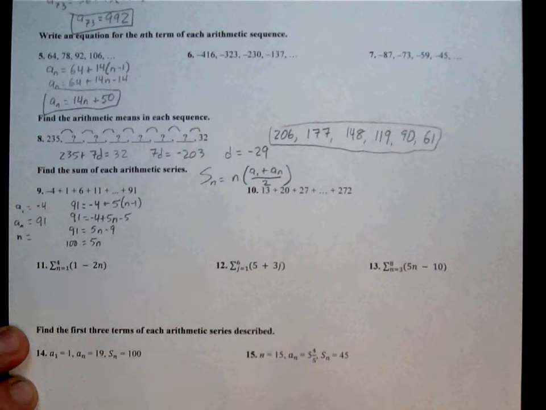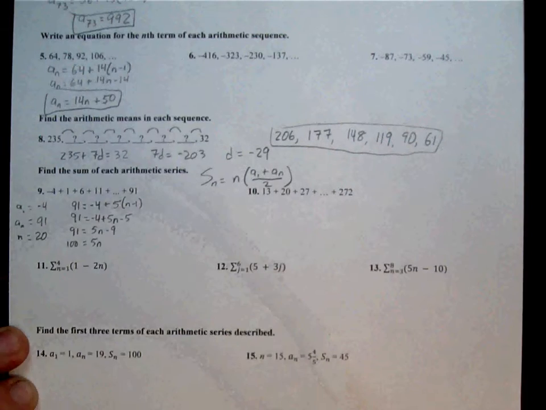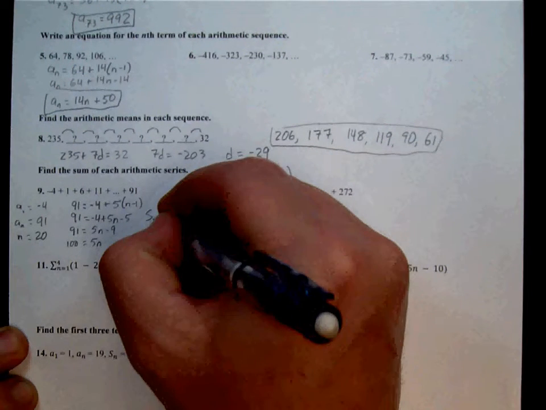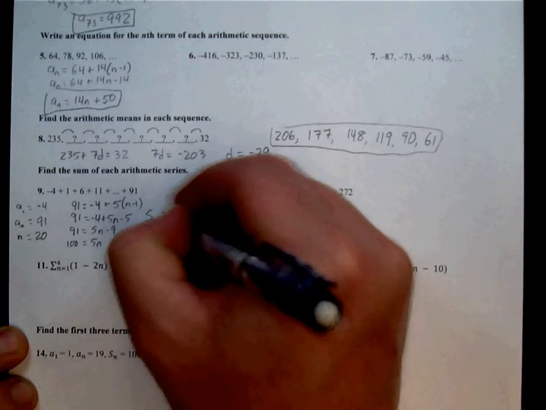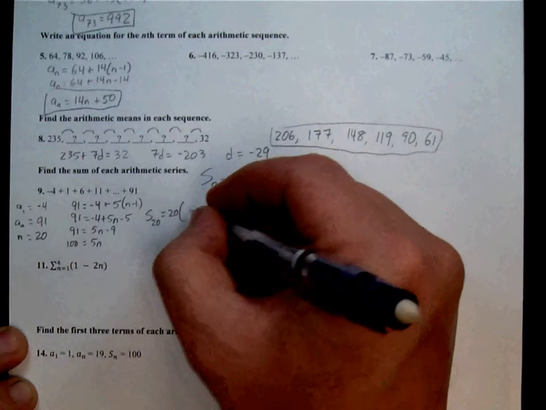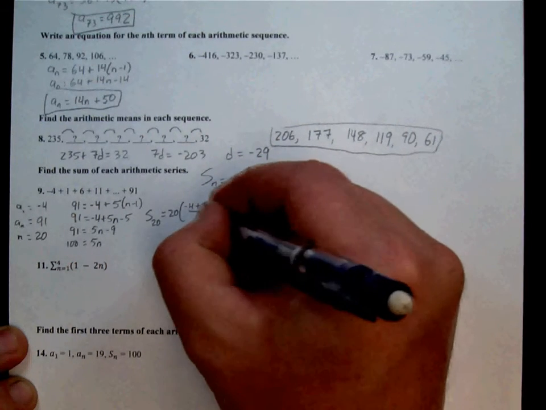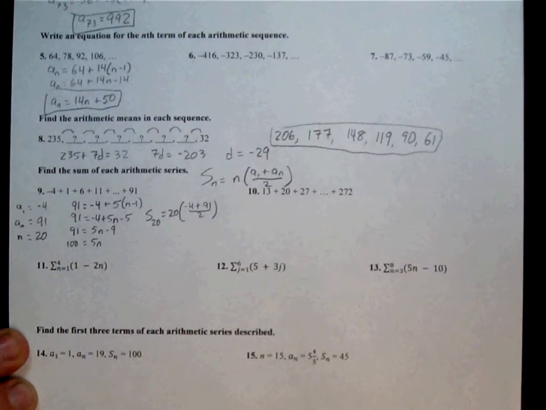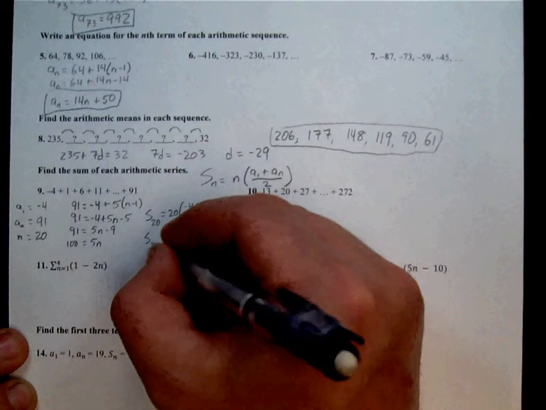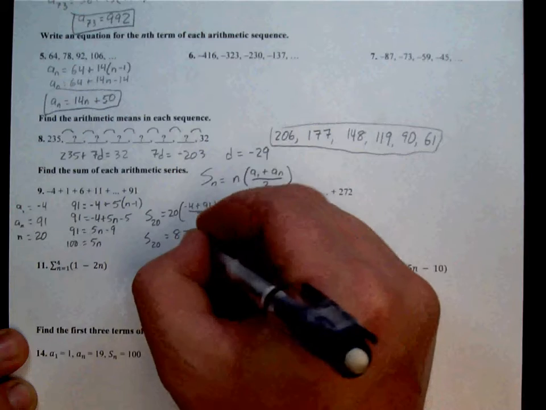So now I see that n has to be 20. Now I know all the pieces so that I can find the sum. The sum of these 20 pieces is 20 times the average of my first and last. And you end up with a total sum of 870.